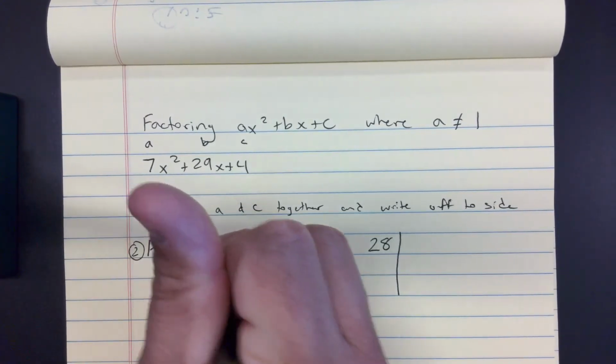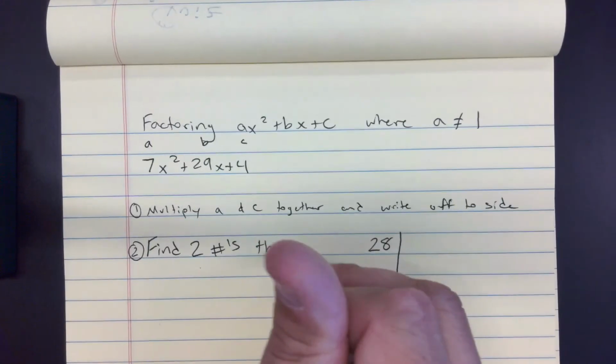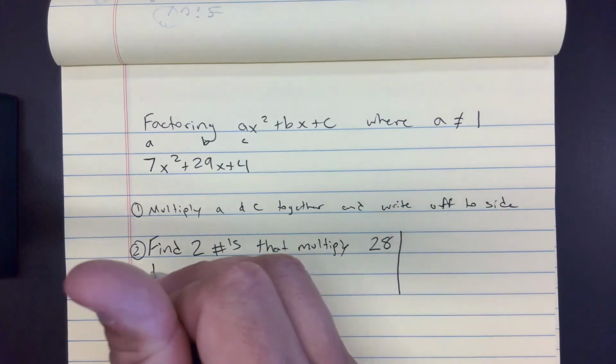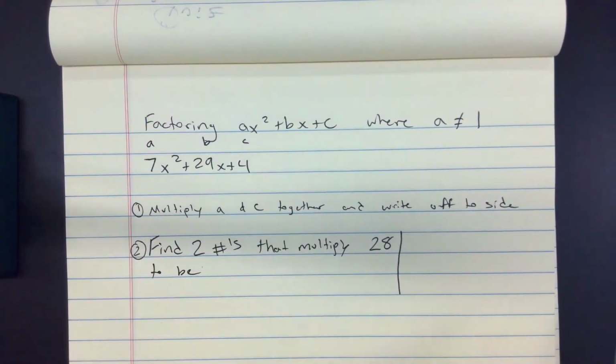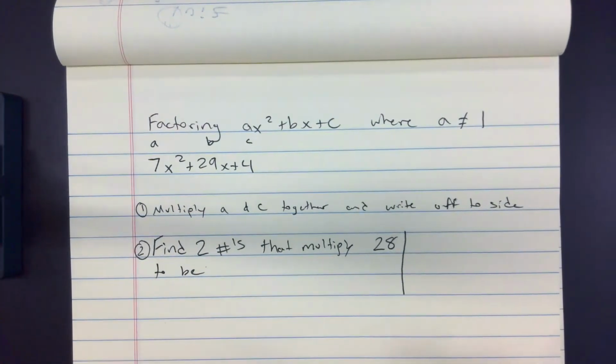Find two numbers that multiply to be, and you remember how the first one was multiply together to be C and add together to be B?